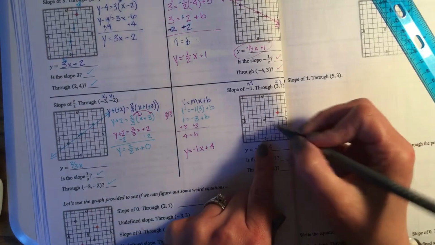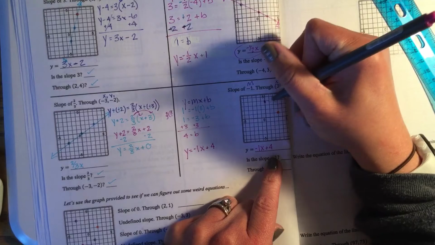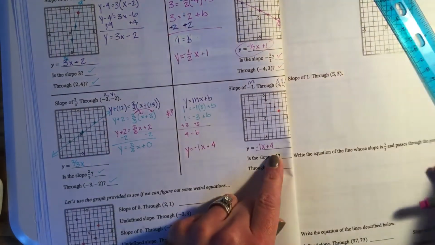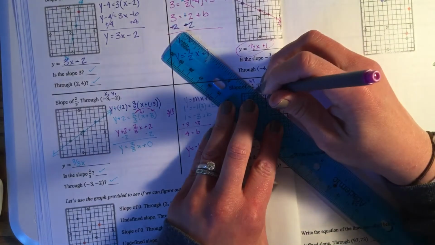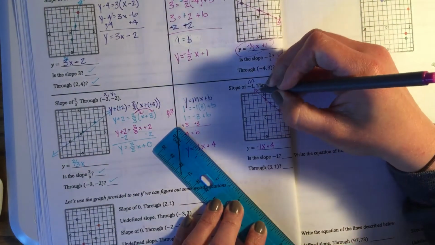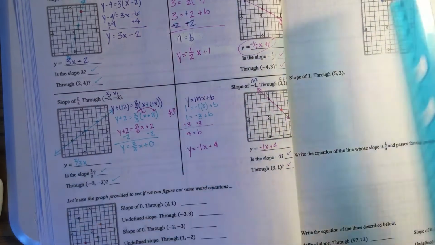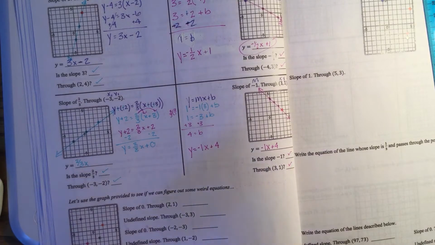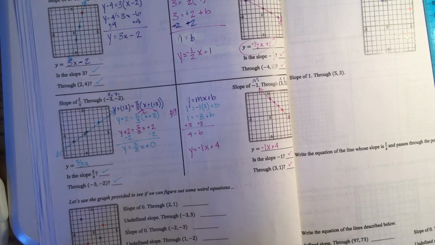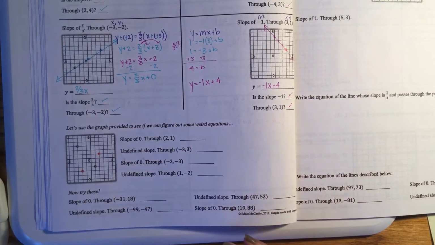Do you have to have the -1 there? No. Let's graph it and check. +4 is right here. Down 1 over 1, down 1 over 1, you can see that it's going to run into our point. Is the slope -1? Did it go through that point? Yes, we're good. Okay. Last little bit here. It says, let's use the graph provided to see if we can figure out some weird equations.